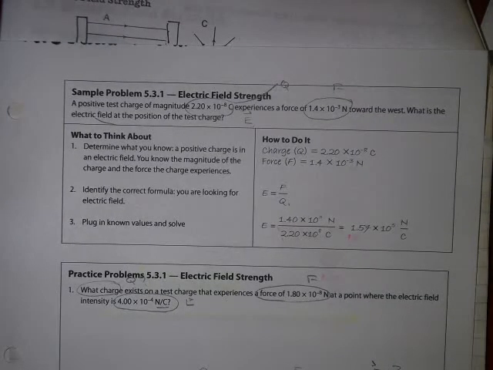You're given a positive test charge of 2.2 times 10 to the minus 8 coulombs, experiencing a force of 1.4 times 10 to the 3 newtons towards the west. What is the electrical field position? Well, you're given Q and F, and you're asked to find E. So you just plug and play, and you get a value of 1.57 times 10 to the 5th newtons per coulomb.